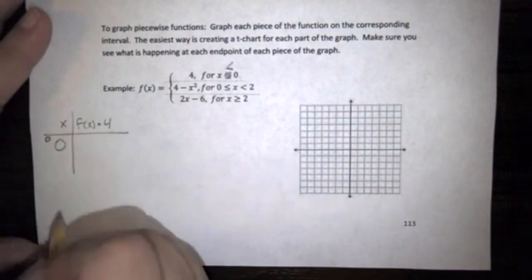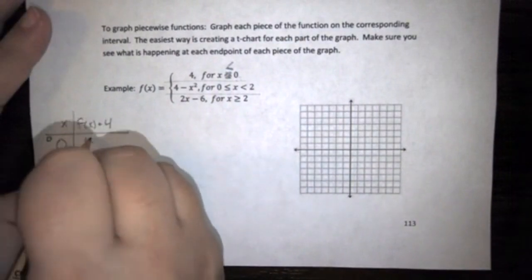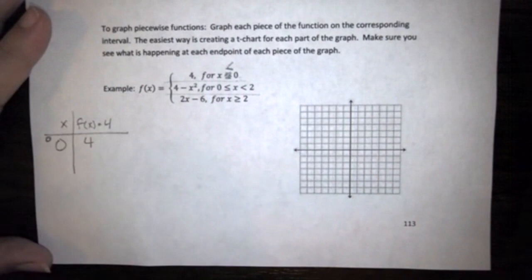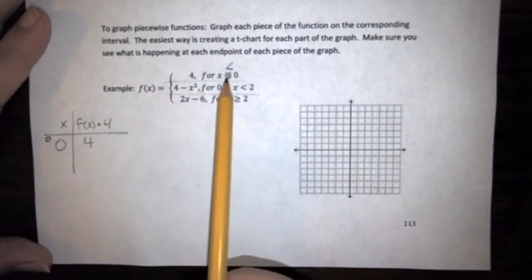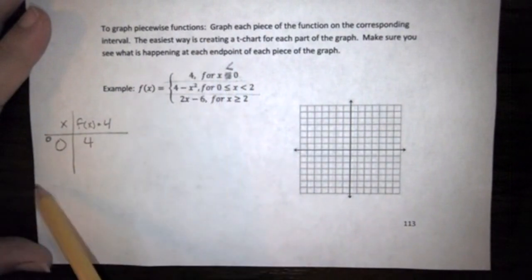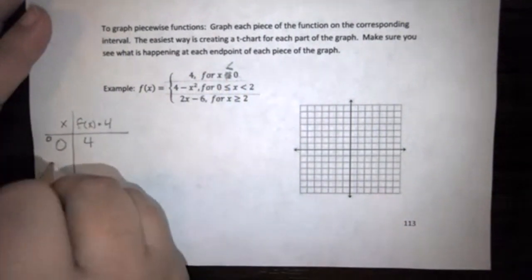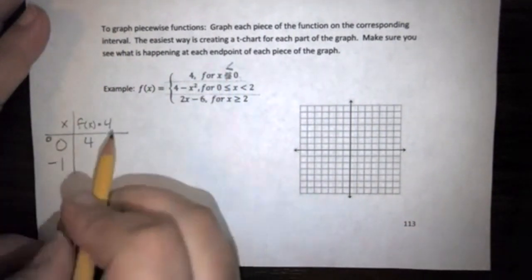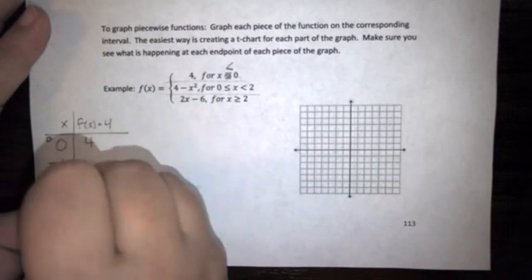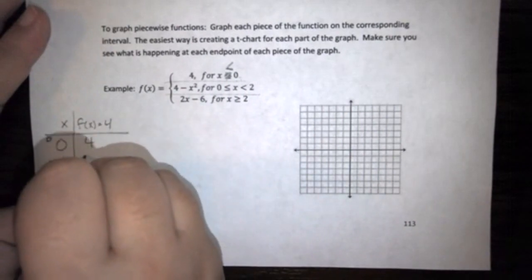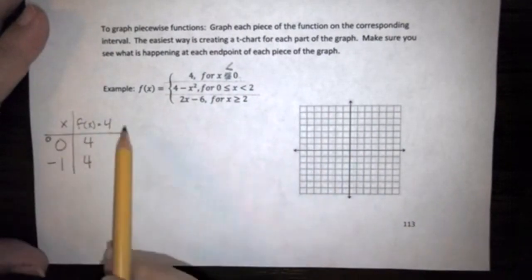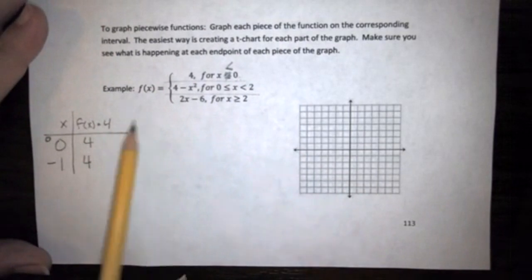Here, this is a special case, so it doesn't matter what x is, it's at 4. Now I have to pick a second point in order to create my line. I'm going to make it easy on myself and pick -1. Again, this is a constant, a horizontal line, so we're still at 4.